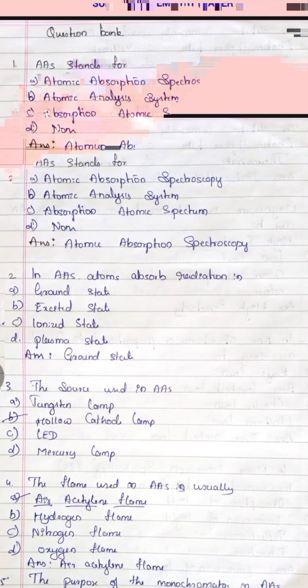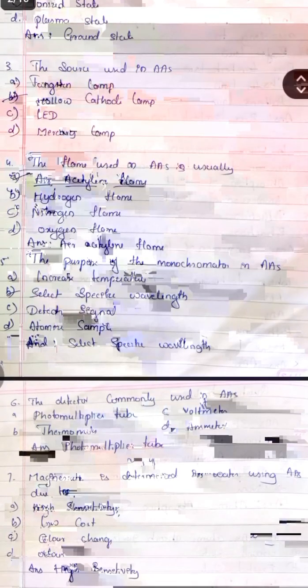Second, in AAS, atoms absorb radiation in A, ground state. Option B, excited state. Option C, ionized state. Option D, plasma state. Answer is ground state. Third, the source used in AAS: A, tungsten lamp. B, hollow cathode lamp. C, LED. D, mercury. Answer is hollow cathode lamp.